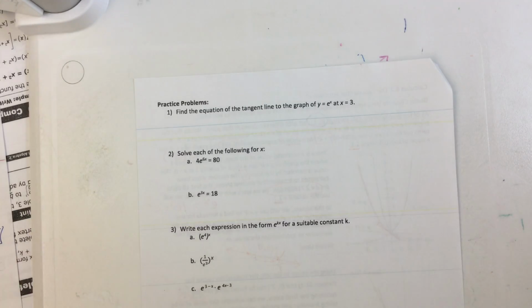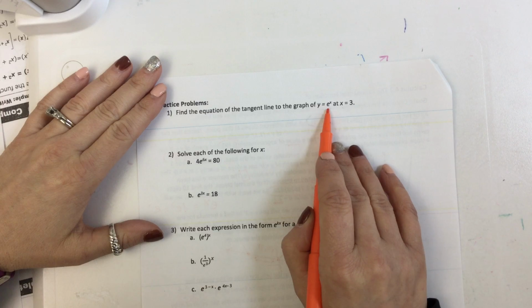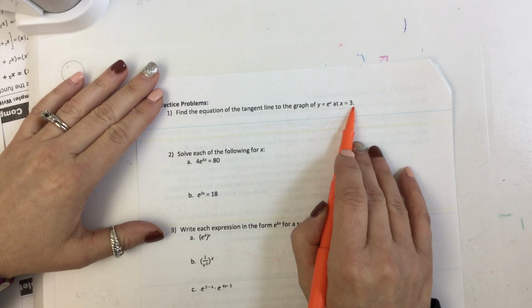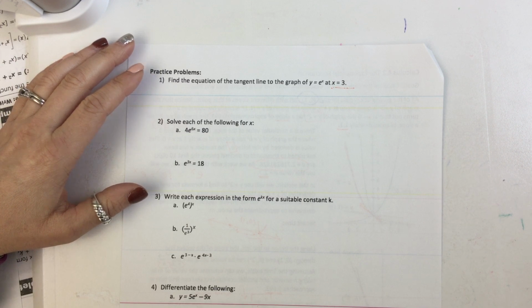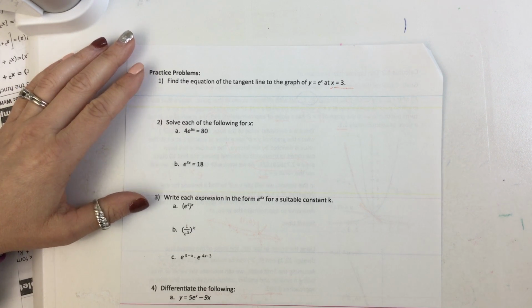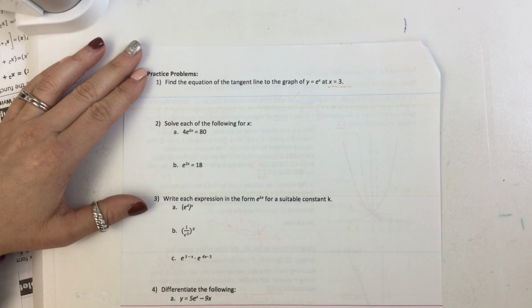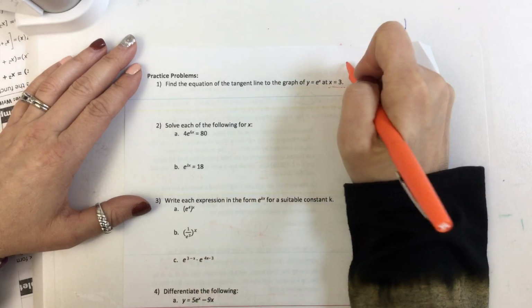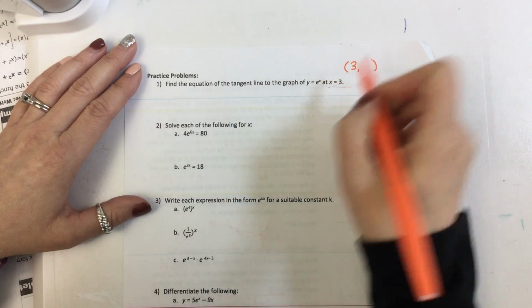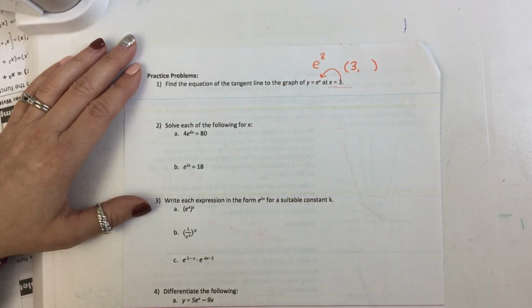Turn to the back. So if I want to find the equation of a tangent line, and I have y equals e to the power of x, and we want to find the equation of the line at x equals 3. In order to find the equation of a line, you need 2 different things. Step 1 is you need a slope. Step 2 is you need to have an ordered pair. So I have the x. X is a 3. To find y, you fill it into the original. So it's e to the power of 3.